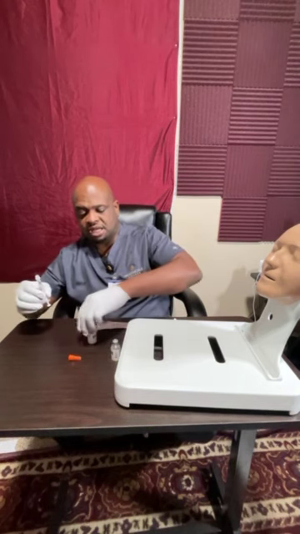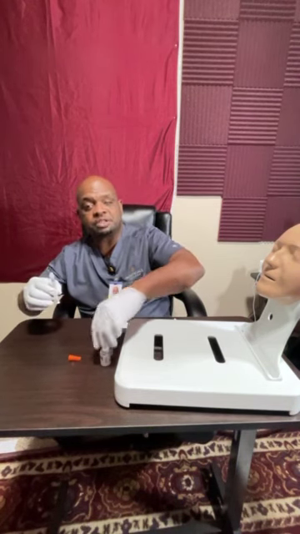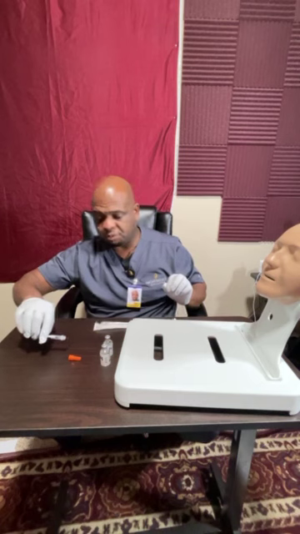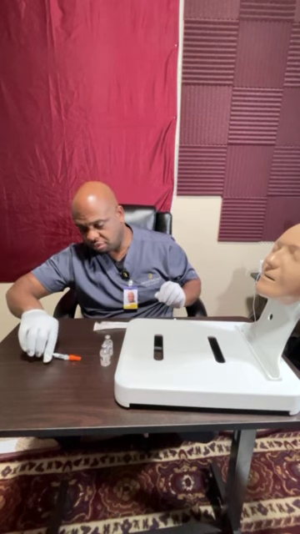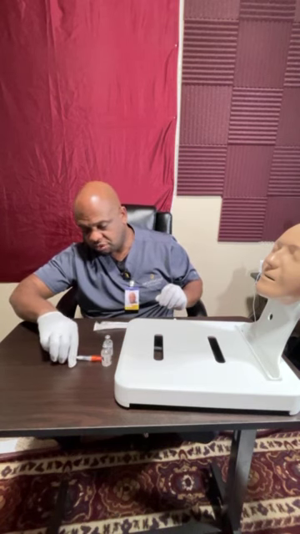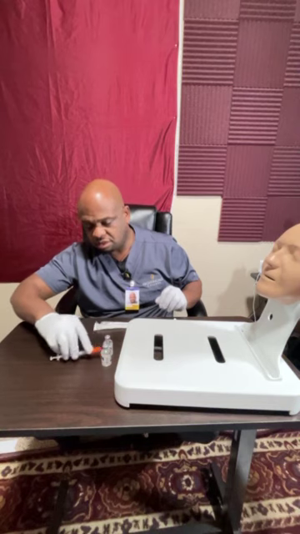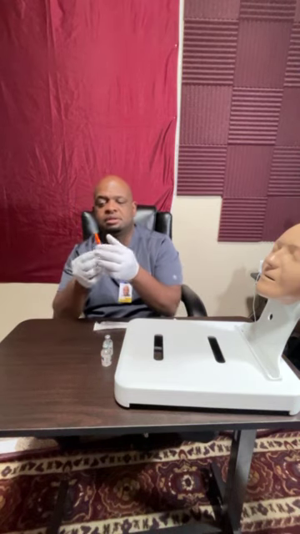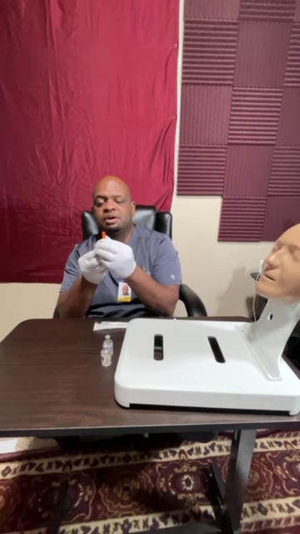And as I'm helping the patient get prepped to receive this, I am going to put the cap on it. We're going to use the one-hand scoop. And we're going to go there. There we are. I'm going to put this back on.